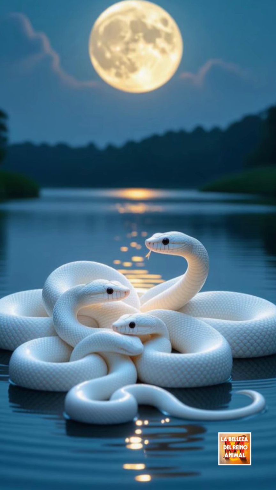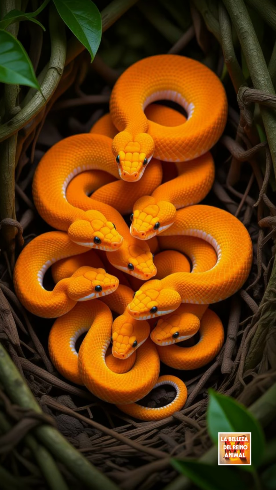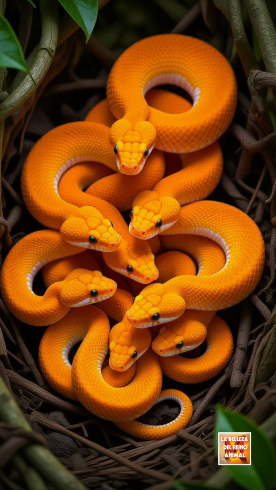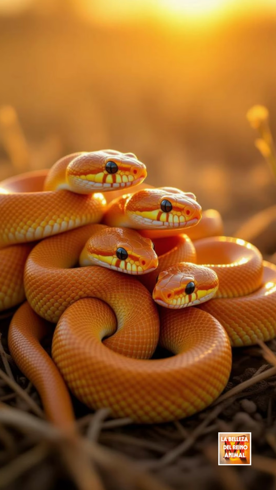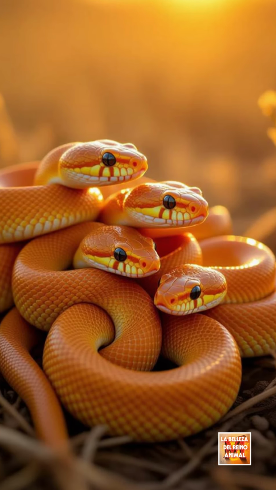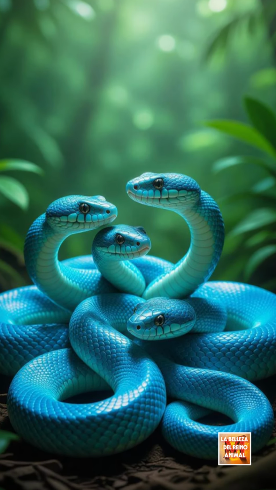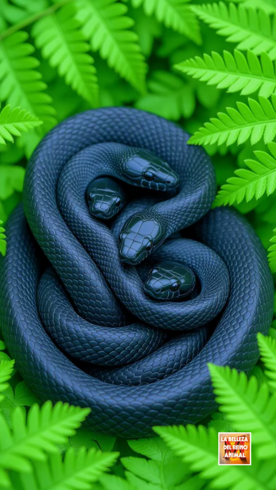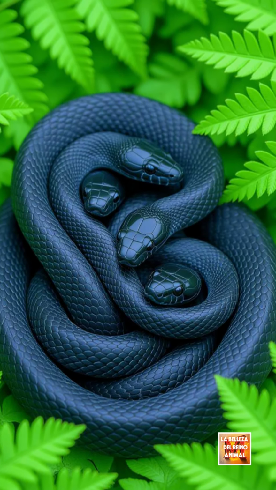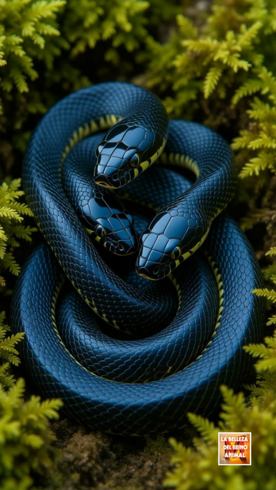In contrast to oviparous species, many snakes from cold or marine climates, such as numerous vipers, boas, and sea snakes, retain embryos and give birth to live young. In sea snakes, this allows the neonates to be born already in the water, ready to swim. These different strategies show how reproduction adapts to the safety and availability of resources in each ecosystem.